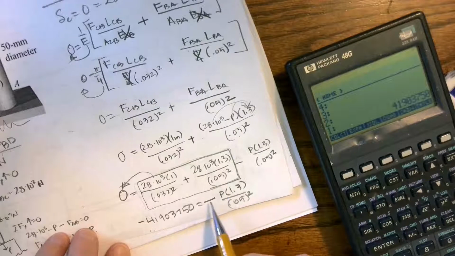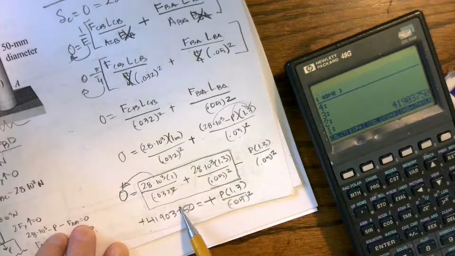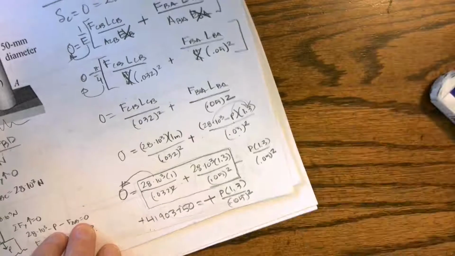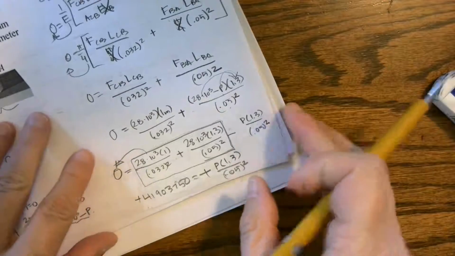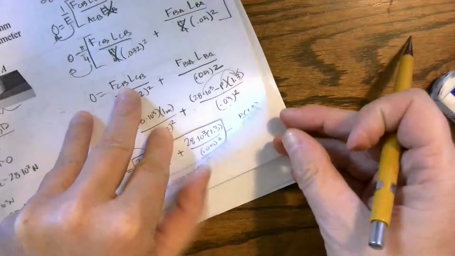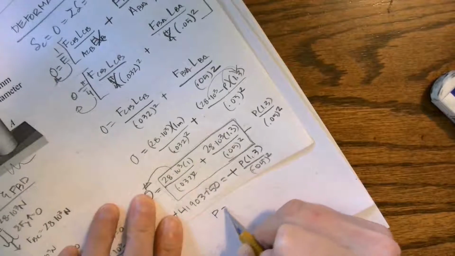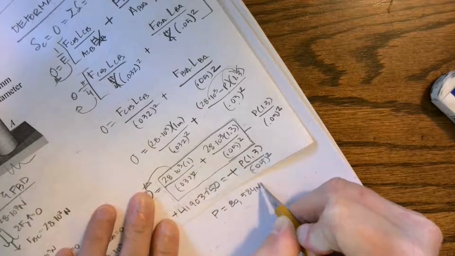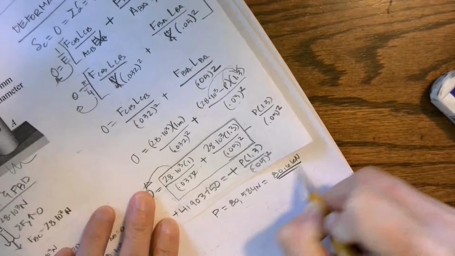Okay, the negatives go away, and I'm going to cross multiply 0.05 times 0.05, and I'm going to divide by 1.3. And when I do that, I find that P equals 80,584 newtons, which is 80.6 kilonewtons.